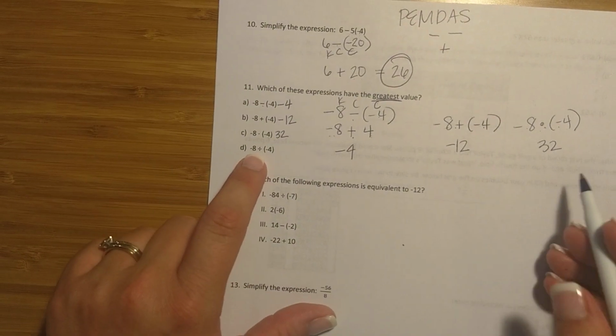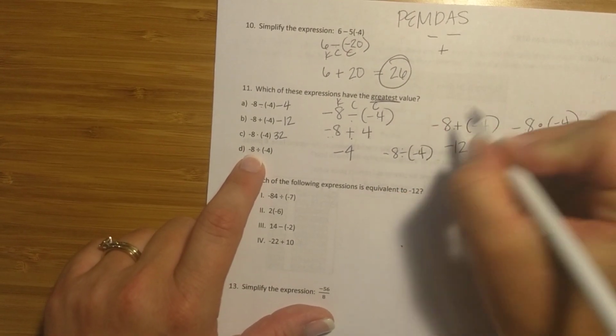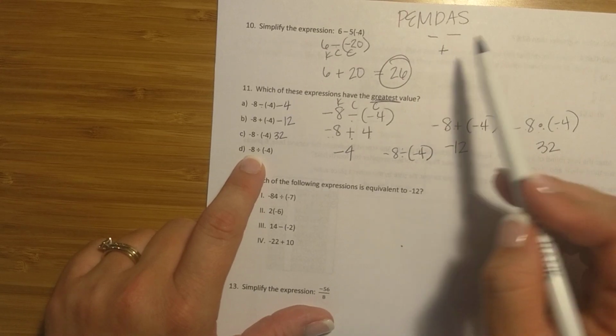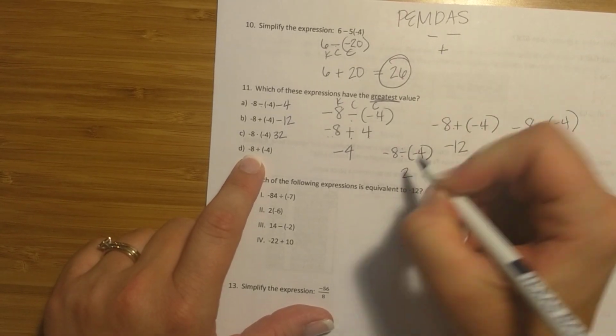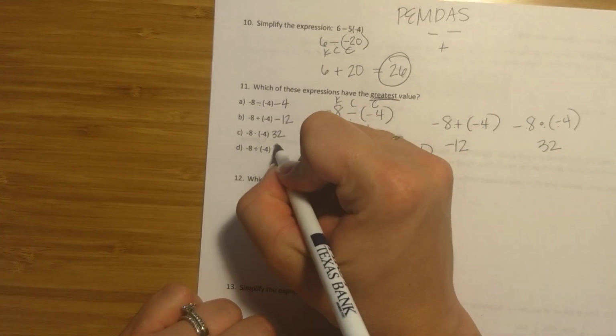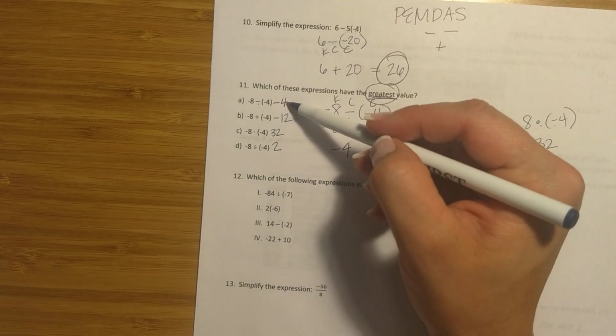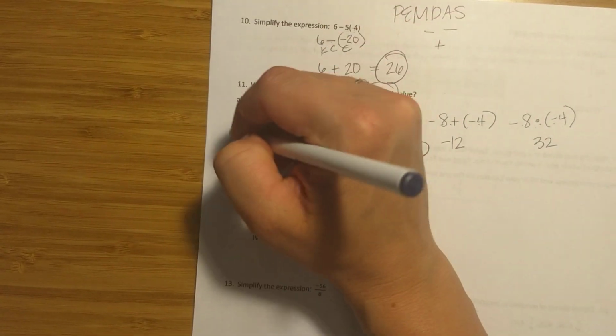Then last but not least, I have division. Negative 8 divided by negative 4. Same rules, sleeping man apply. 8 divided by 4 is 2, and a negative divided by a negative is a positive. So that's positive 2. I'm looking for the one with the greatest value, so the biggest number out of all these would be positive 32.